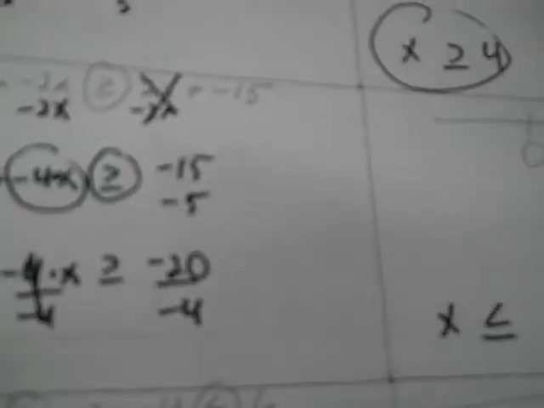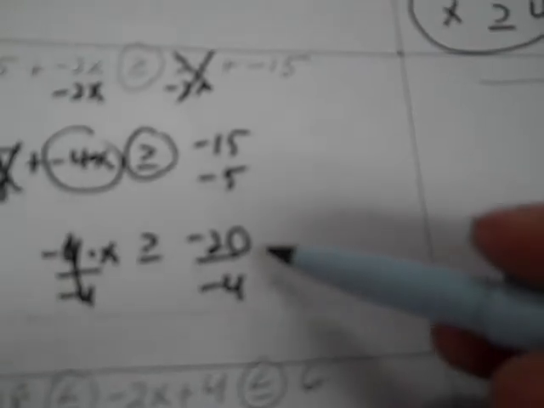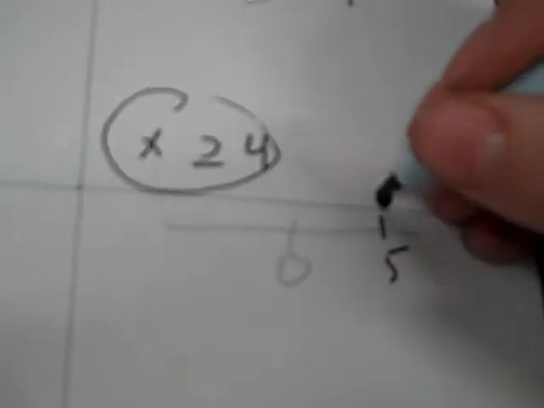Okay, and now it's time to divide. And I've got x, sign has changed because I'm dividing by a negative at this point, and negative 20 divided by negative 4 is 5. Okay, so 5 is a critical number. We want to fill him in, and the line's there, so he will be going that way.